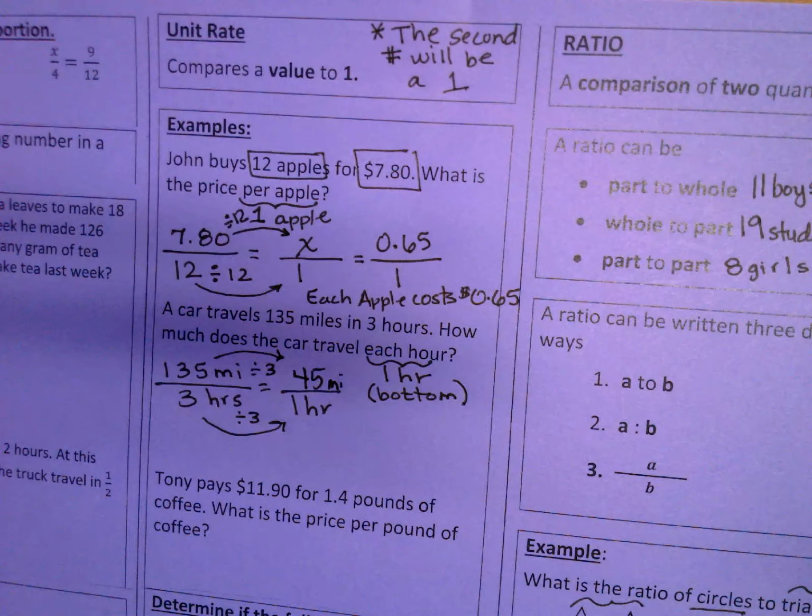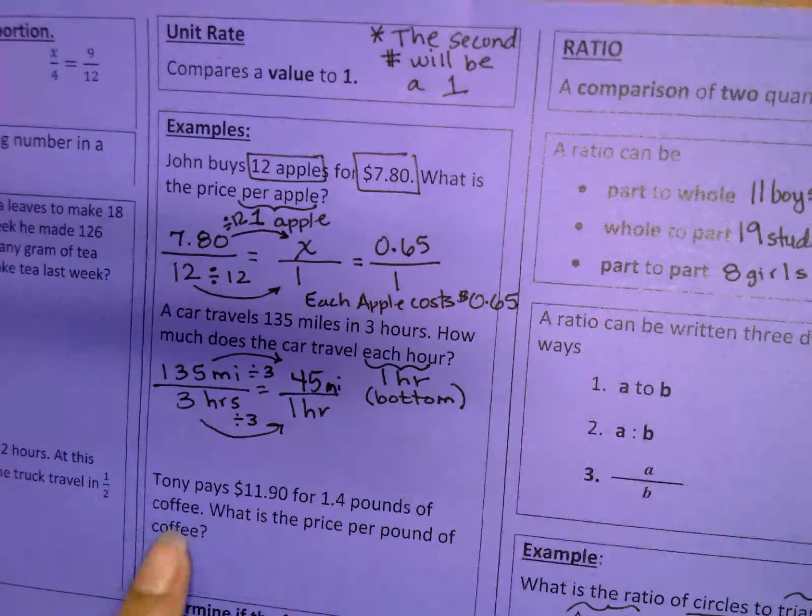Maybe the teacher's going to ask us, hey, how much are you traveling in 10 hours? Imagine. How many miles in 10 hours? 450. Very good. You see, that's why unit rates help you so much, because then you can figure out any value. Okay? All right.